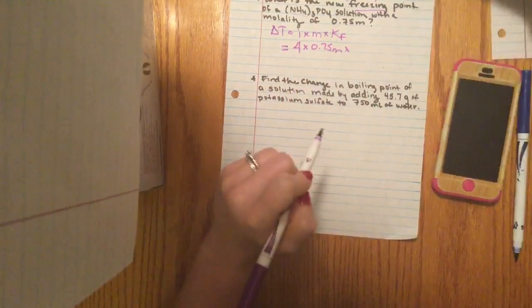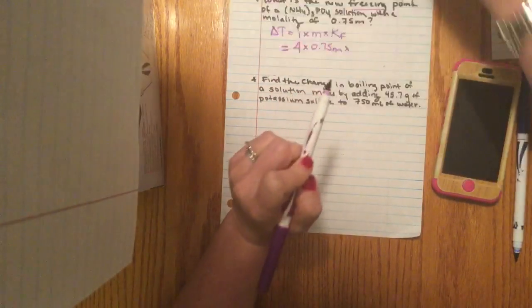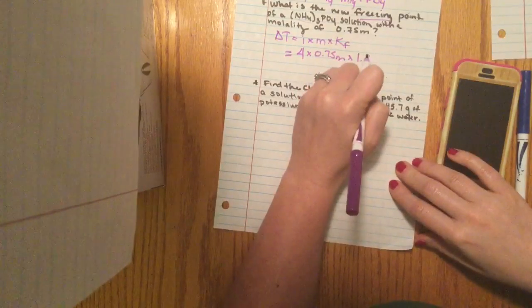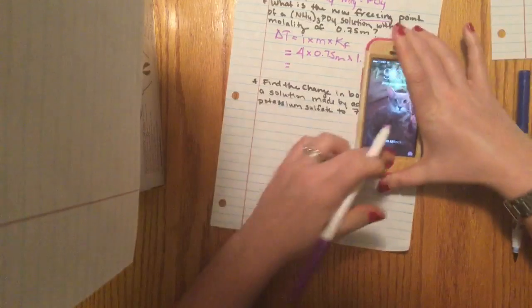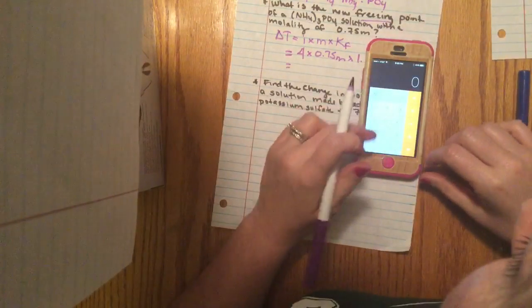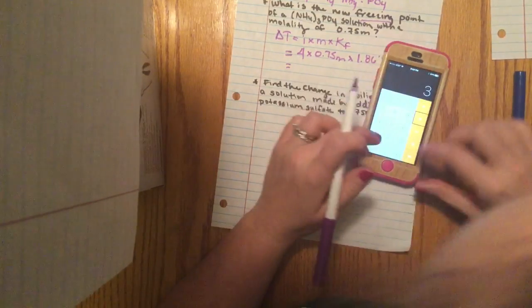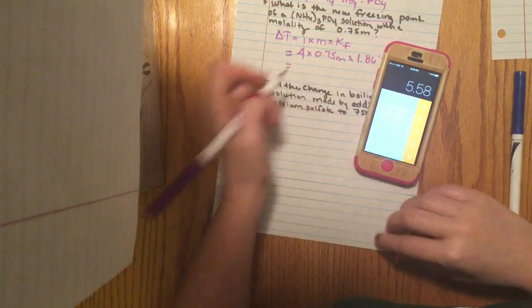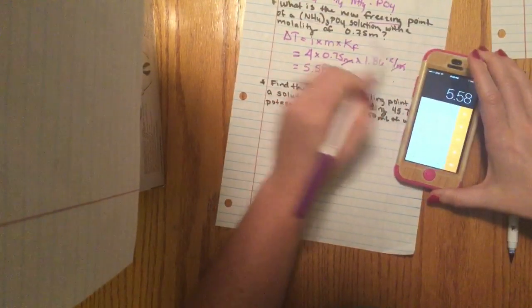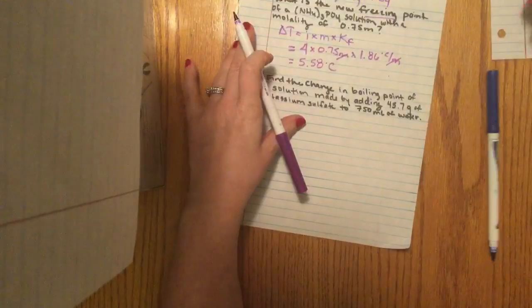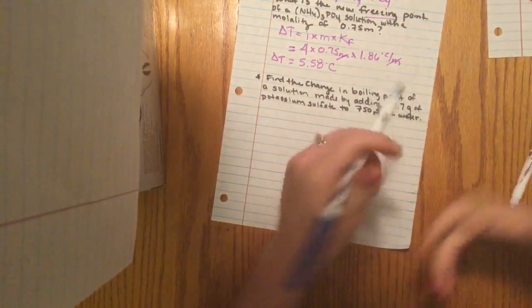And then I have to get KF. Remember, KF was a constant. The constant for freezing is 1.86. So 1.86 degrees Celsius per molality. Type that into my calculator, and I'm going to get 4 times 0.75 times 1.86. When I put that into my calculator, I get 5.58 degrees Celsius. Because my molality cancels. But then I have to think, this is only my change in temperature. Well, what's my normal freezing point for water?